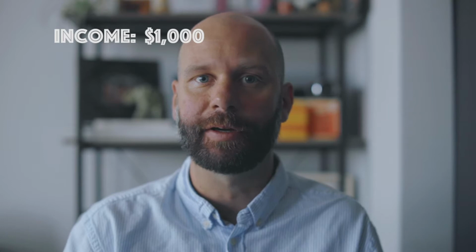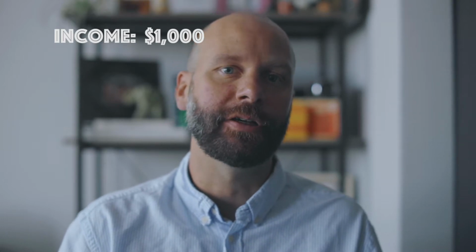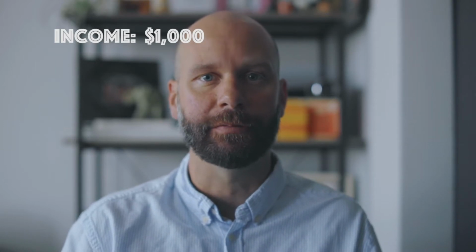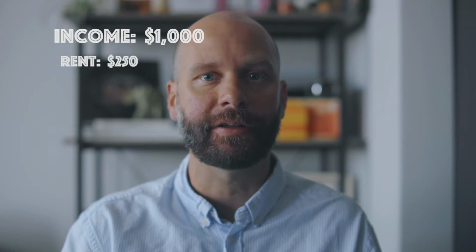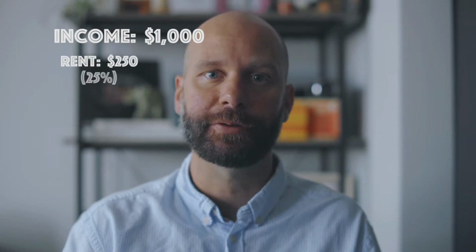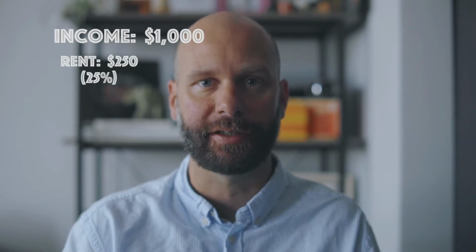In this example, and these are just random made up numbers, if you earn $1,000 a month and your rent is $250 a month, then your rent would be 25% of your budget. We will go down each single line item in that way and figure out what percentage of your budget is going to these costs.